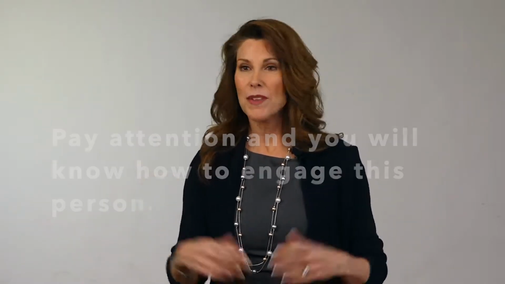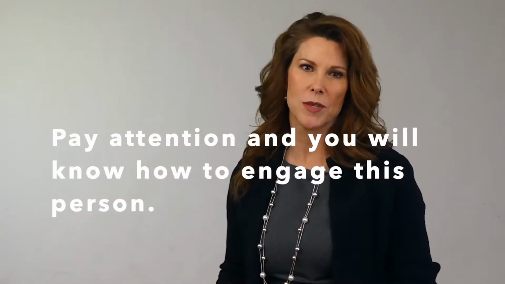Now, one of the ways to test this is when you shake hands with someone. If you lean in and they don't move, then they have a small space bubble. But if you lean in when you shake hands and they take a step back, then that is their distance point. Within 3 seconds, you know how to engage with this person.